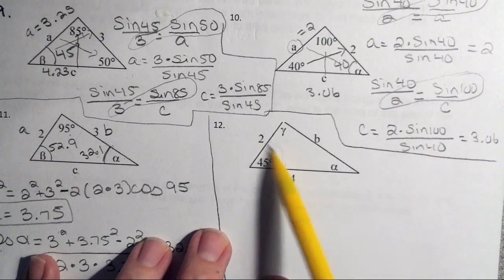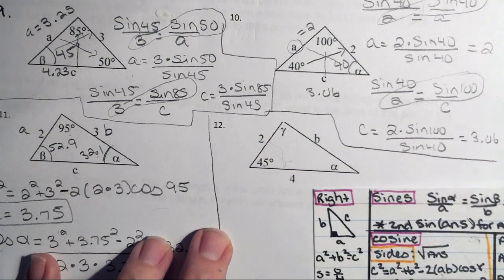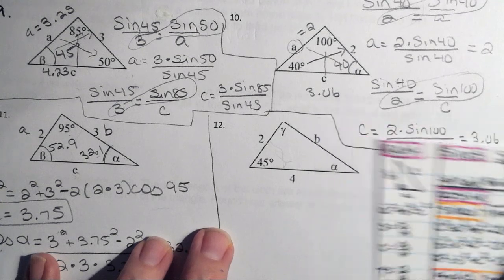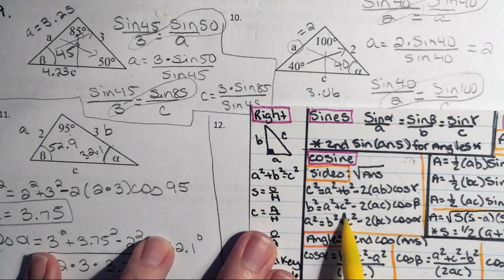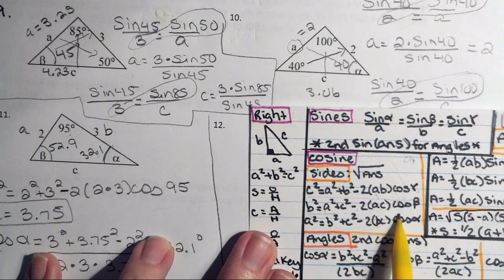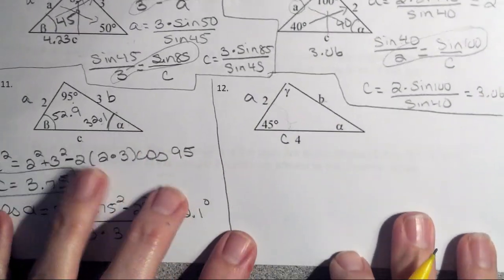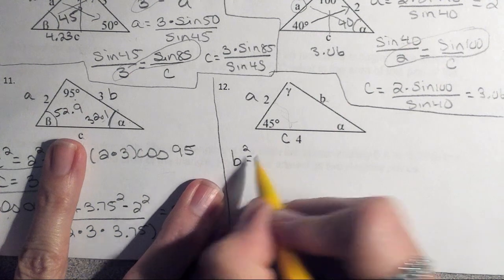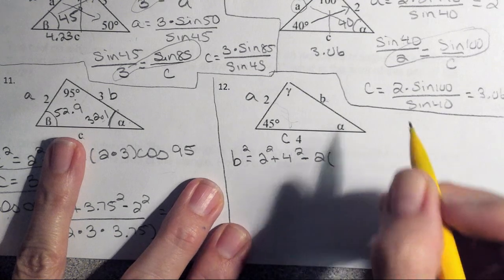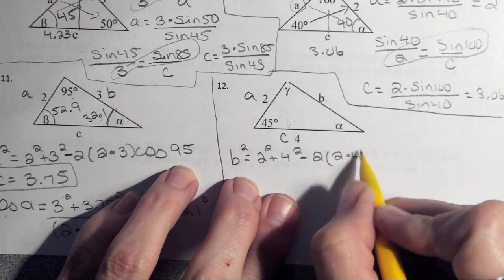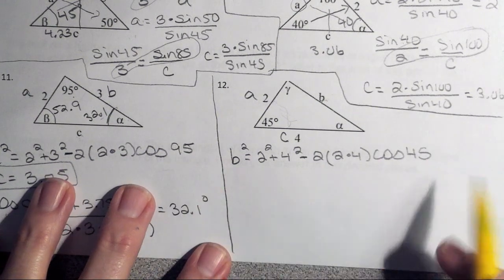When you only have one angle and you have no opposite sides, you're going to use law of cosines. Law of cosines says you have to go find all the sides first. The side I'm missing is b. I have a formula for b right here: a squared plus c squared minus 2 times a times c times cosine of beta. So here's a, here's c, and I'm going to plug in. b squared equals a squared plus c squared minus 2 times a times c times cosine of beta. All right, so I've plugged it all in right there.